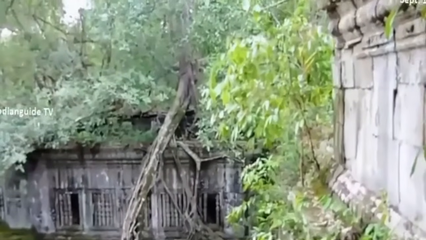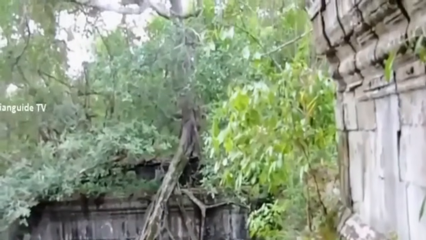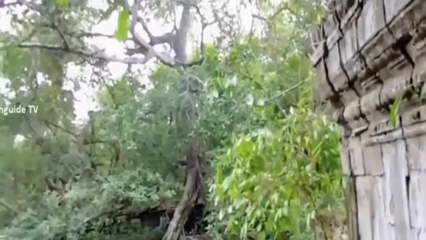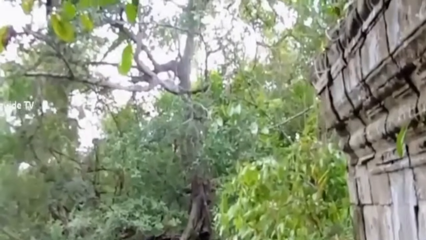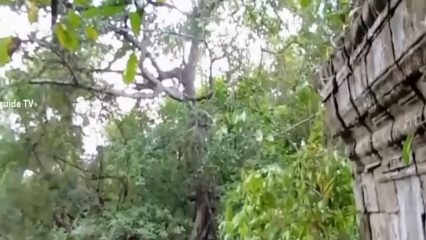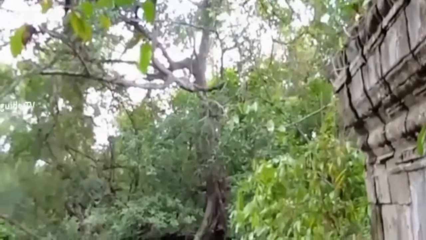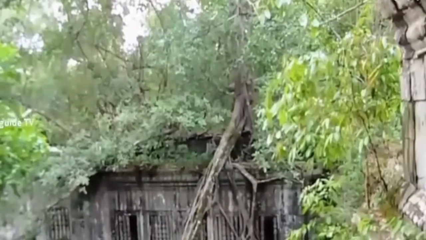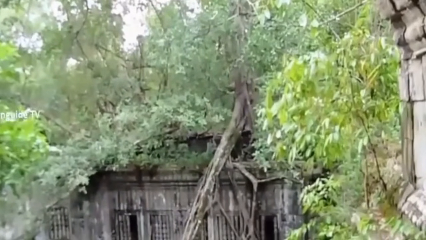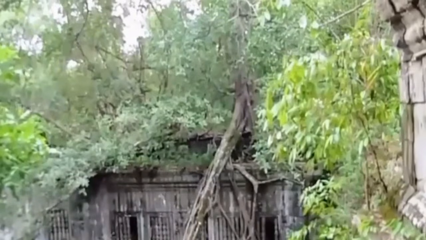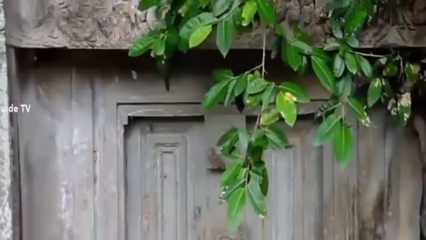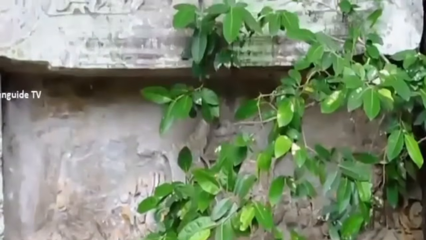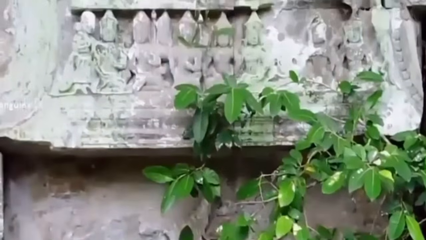Gates, gopuras. Beng Mealea features entrance gates, or gopuras, on all 4 sides, oriented to the cardinal directions. Primary eastern entrance. The main causeway, decorated with 7-headed Naga serpents, leads to the primary eastern gate. Other entrances. Smaller causeways and gates lead into the temple from the north, south, and west.